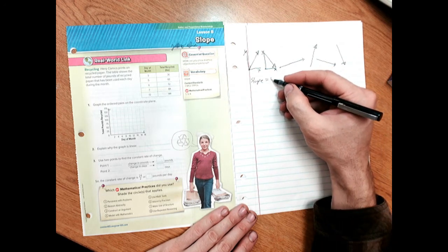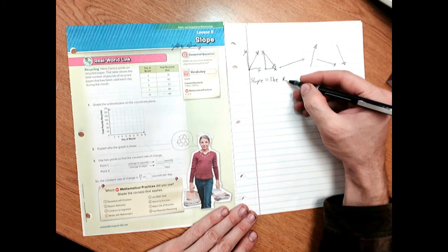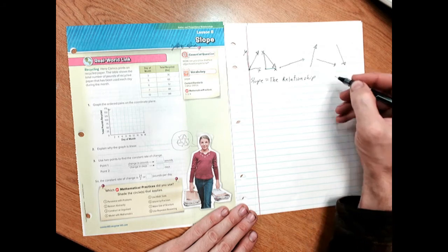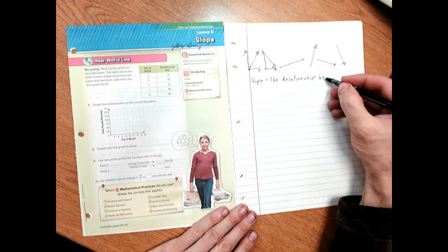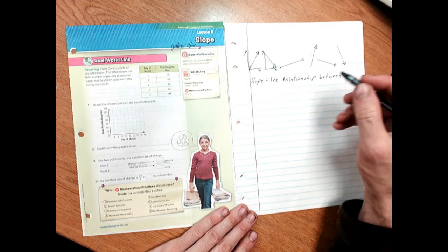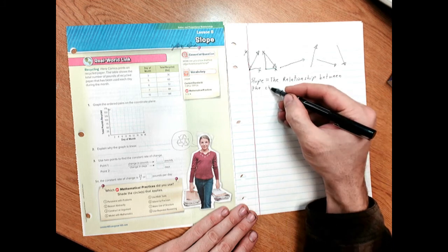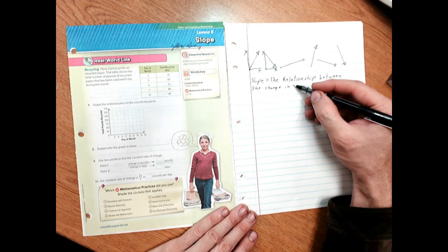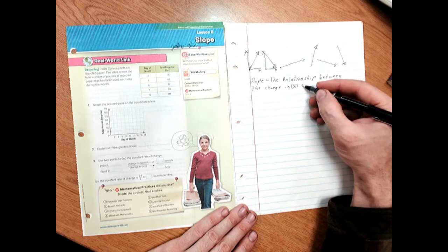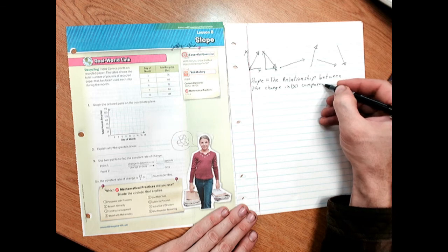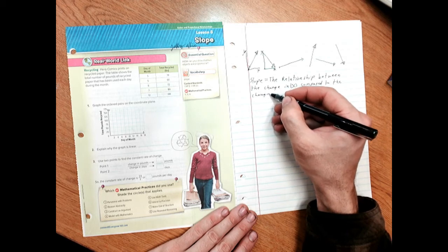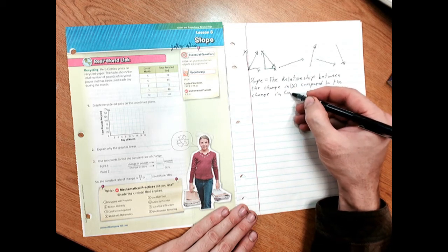Slope is the relationship between the change in x compared to the change in y.